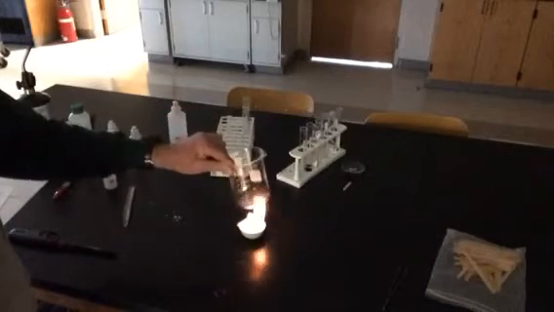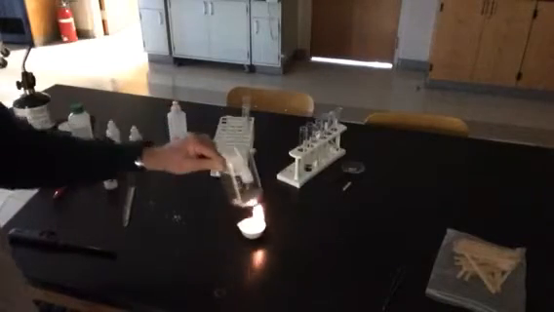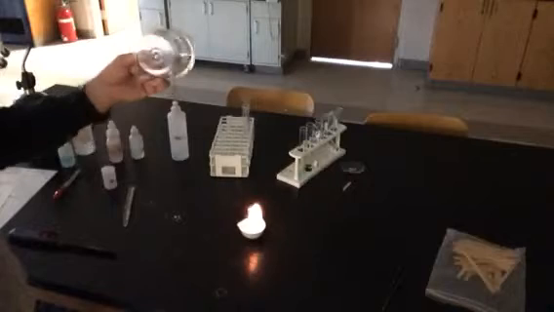I actually put an awful lot of alcohol in there. Probably shouldn't have put so much in there. It'll take a while for it to burn out. Okay.